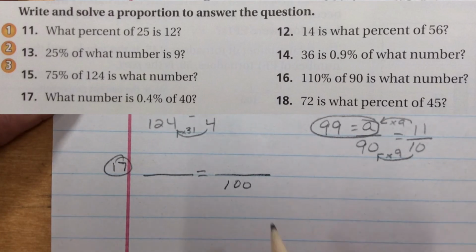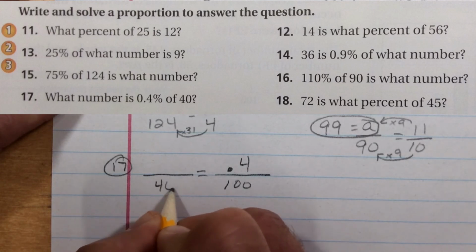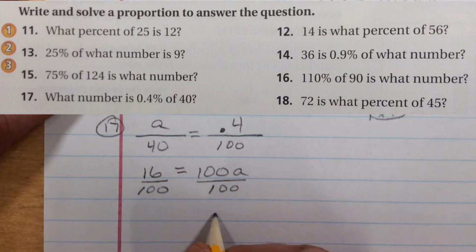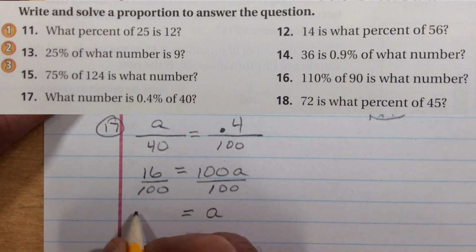What number is 0.4%? So 0.4 over the 100 of 40. So it goes right there. A right here. And let's see. We'll do cross products. 0.4 times 40 would be 16. A times 100 is 100A. Dividing both sides by 100 leaves us with A equals 0.16.